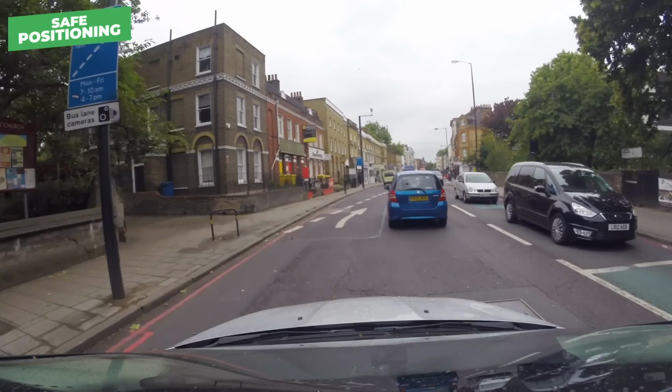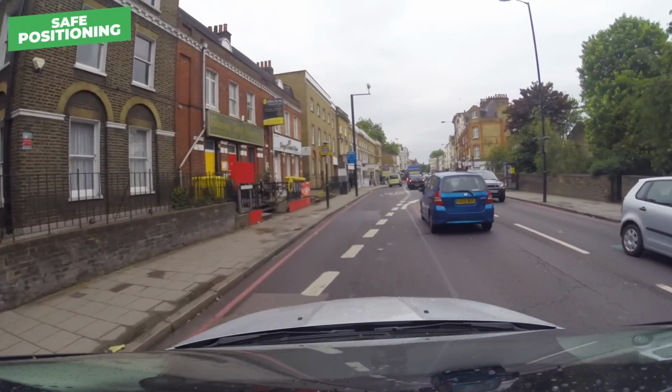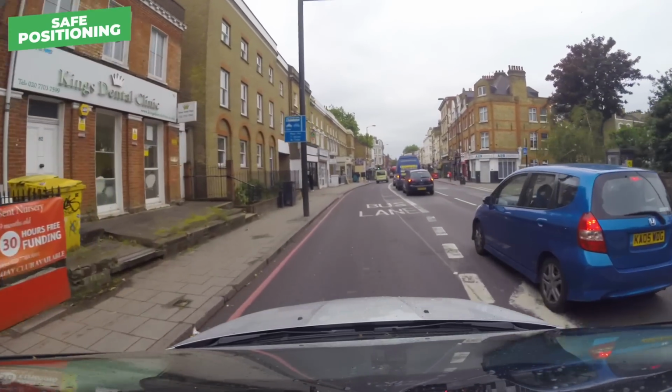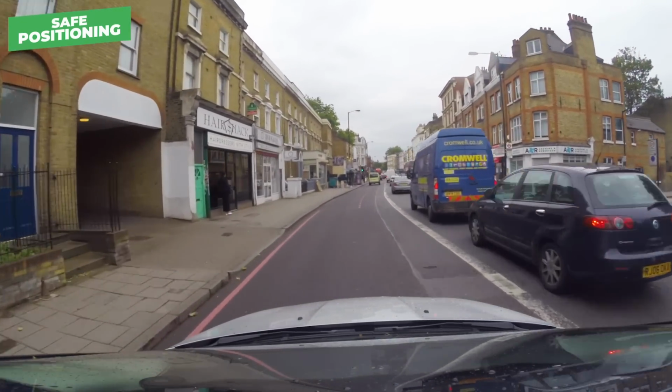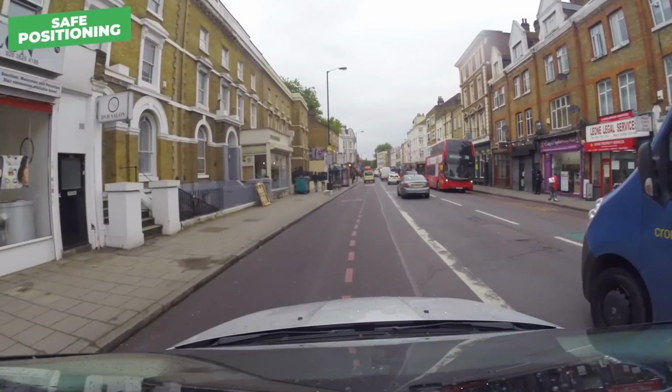Okay, so now we're on the main road. Where's my safe positioning? It's completely different to the other roads. I'm going to use this bus lane. Why? Because I've read the sign and it's after 10 o'clock. Where should my safe positioning be in this lane? Right in the middle.